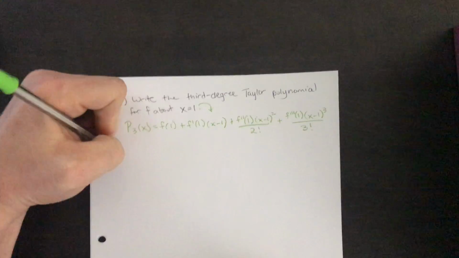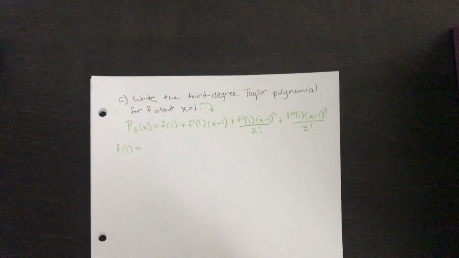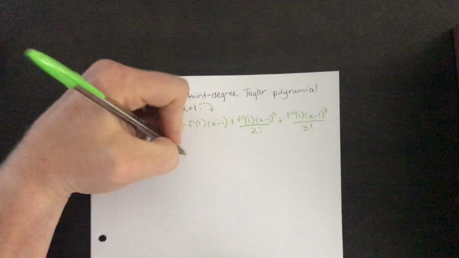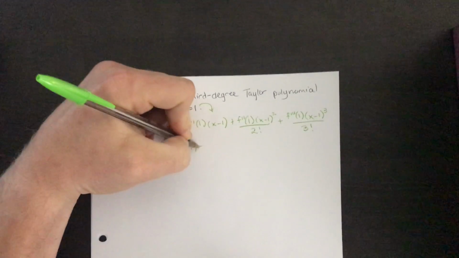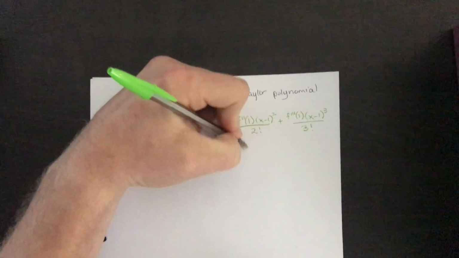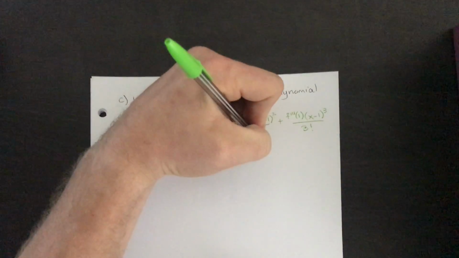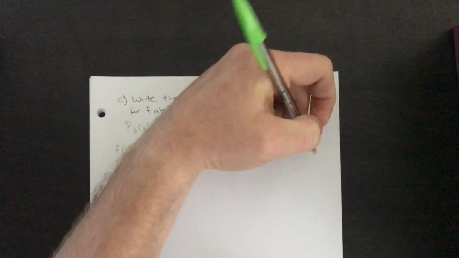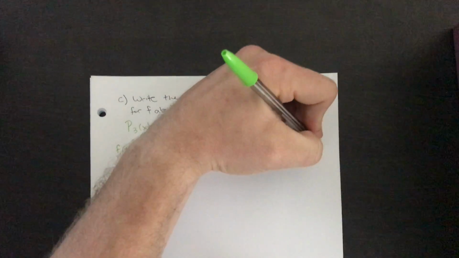So f of 1 from my table, I'm just going to write it and read it to you, is 8. F prime of 1 from my table is 3. F double prime of 1 from my table is negative 2. And f triple prime of 1 from my table is 3 halves.